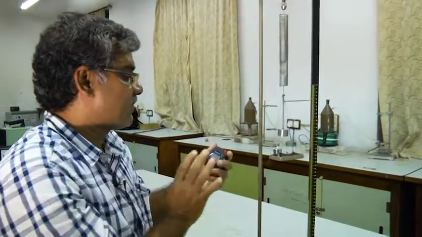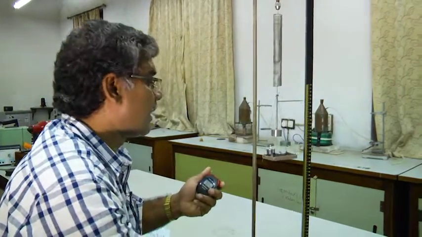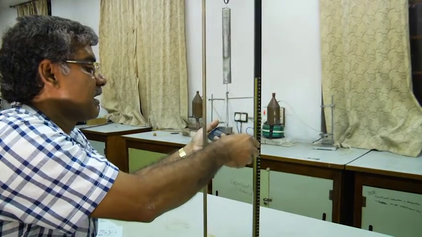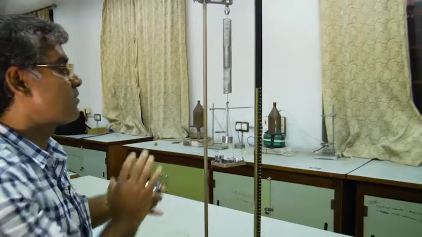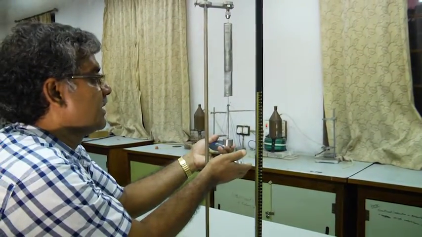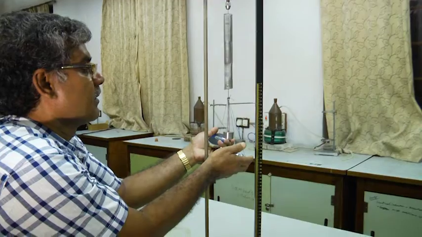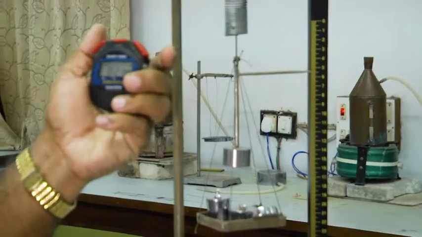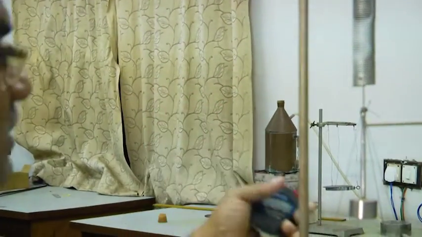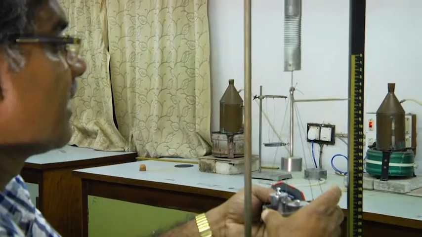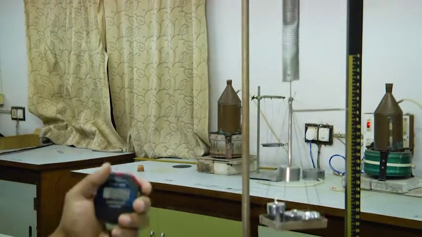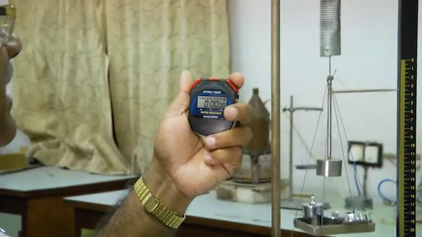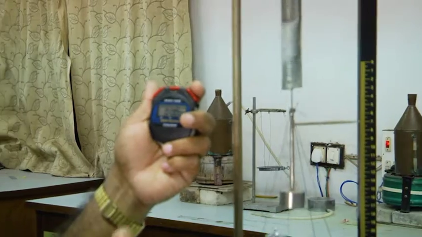I have done this for 200 gram, then I will increase by 50 gram. So, now it is for 250 gram. Again, I just reset it, I have to be ready. For 250 gram mass I just disturb it. You see again the time period is becoming higher, so it is becoming easier to measure, and the error in counting will be less.